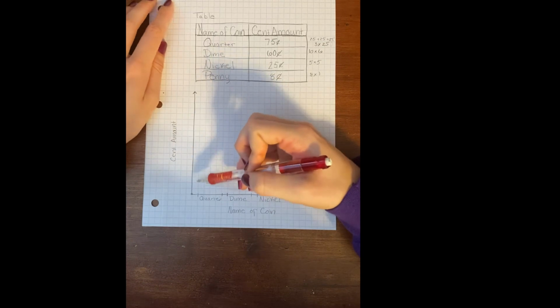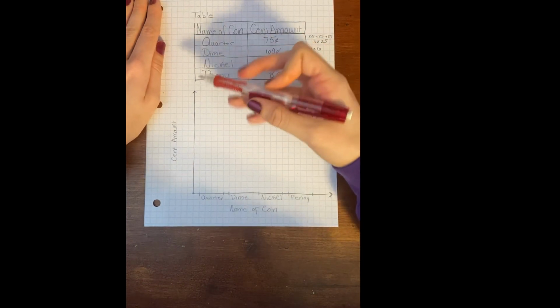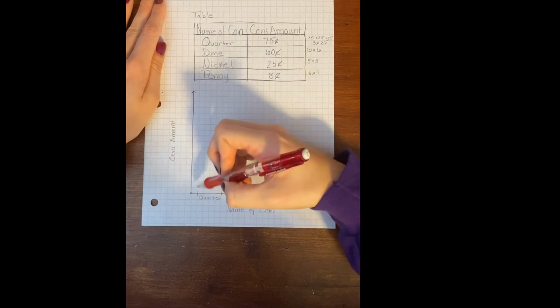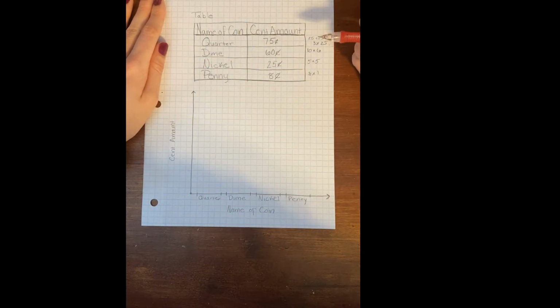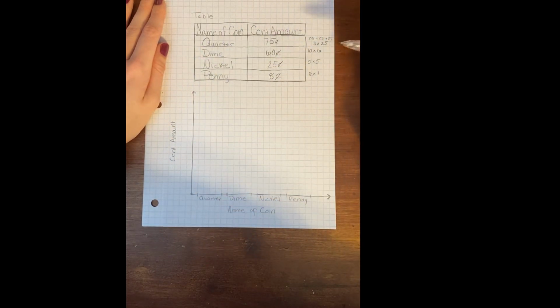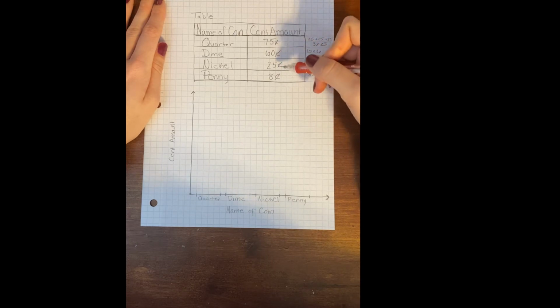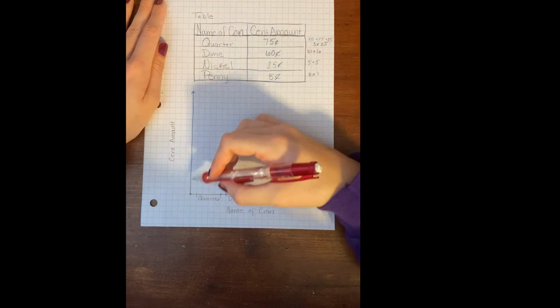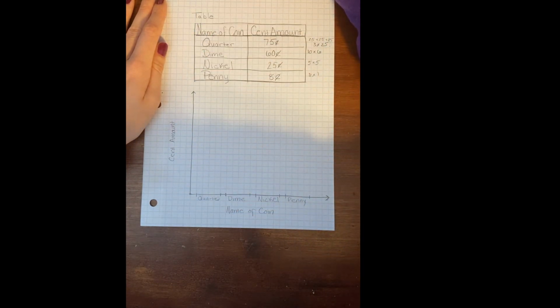Now up this side, I'm going to have numbers. So you can count in 1s up the side, 5s, 10s. You just want to choose the number that makes the most sense. So we don't want to be counting by 1s if our range of numbers up here is from, let's say, like 2 to 160, because your graph is just going to go on for so long if you count by 1.